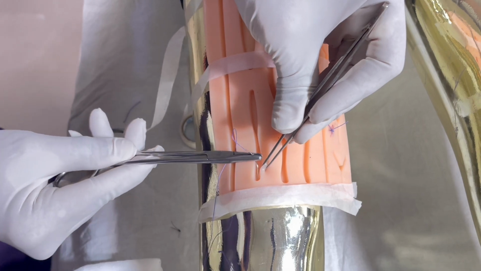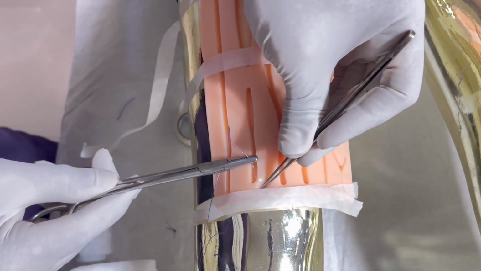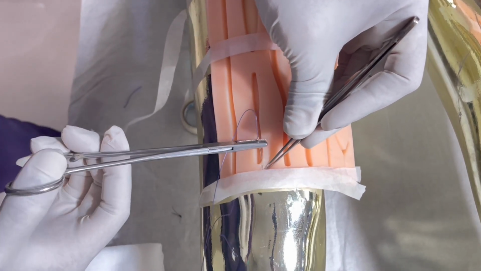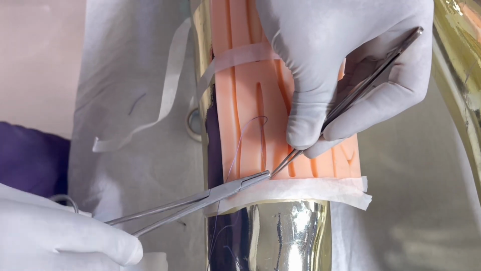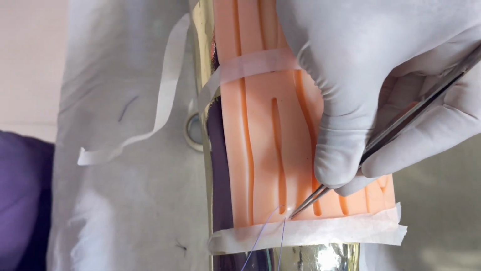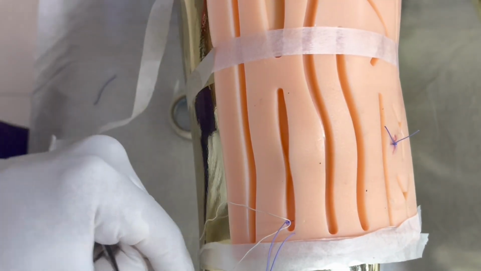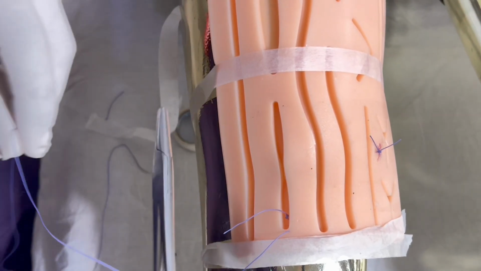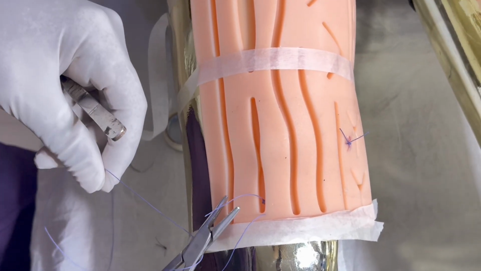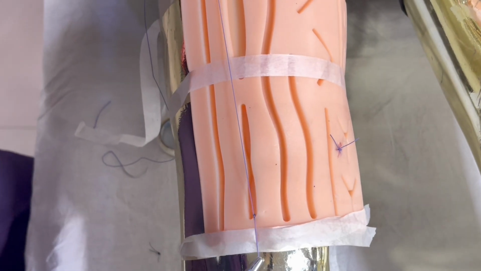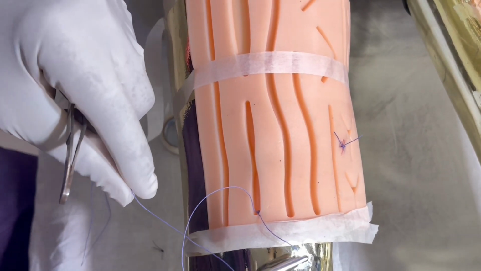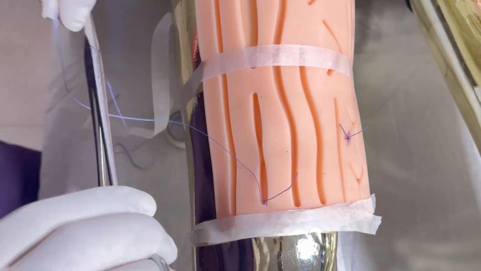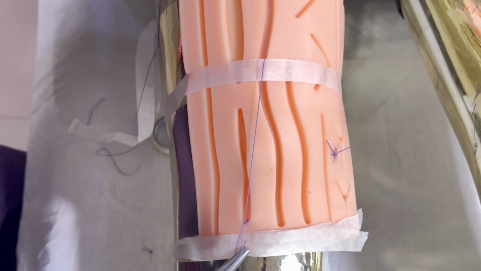I just have to take it at the end and bring it out. So this knot will be going inside. This is the burying of the knot.